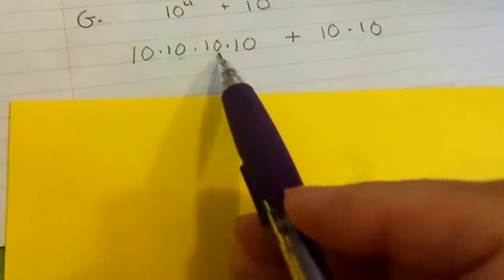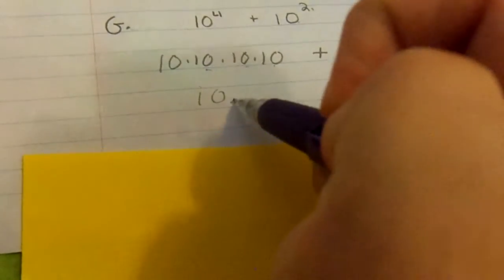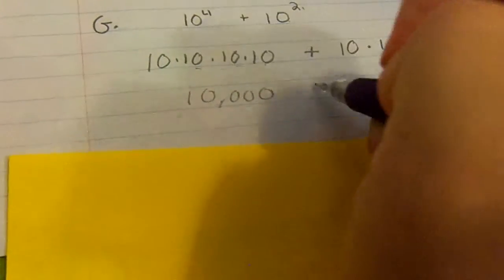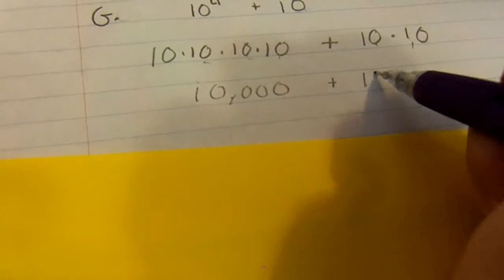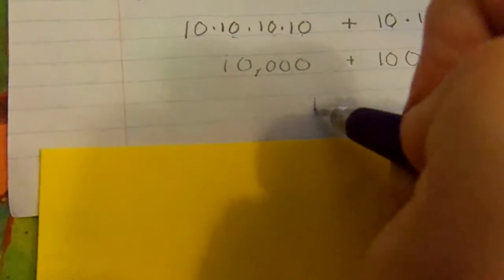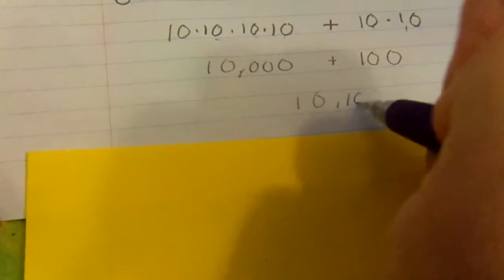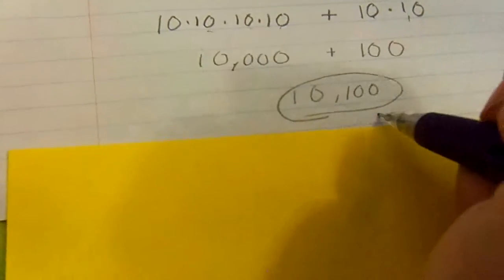So 10 times 10 times 10 times 10 gives you 10,000, and if you need a calculator, you can use that. And then 10 times 10 is 100. So when you add those together, you get 10,100, and that's the correct answer for that.